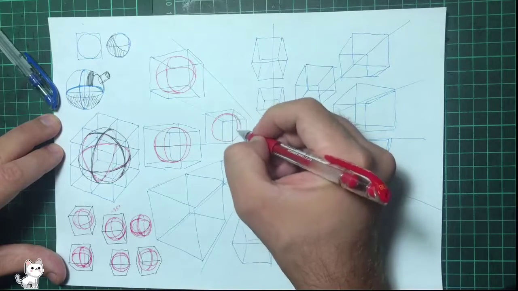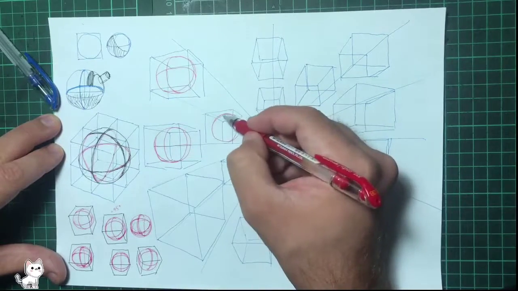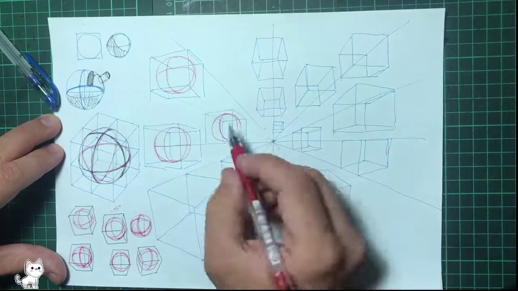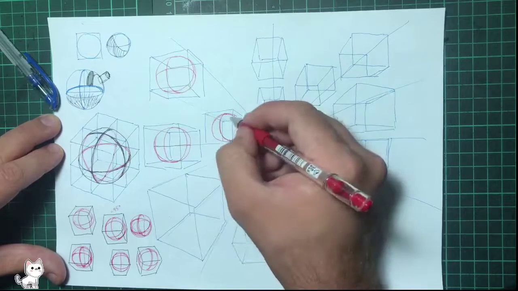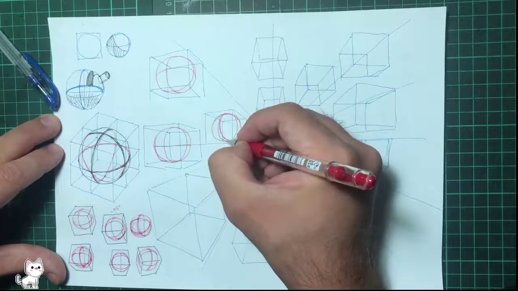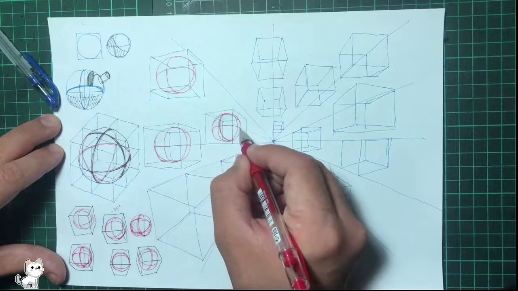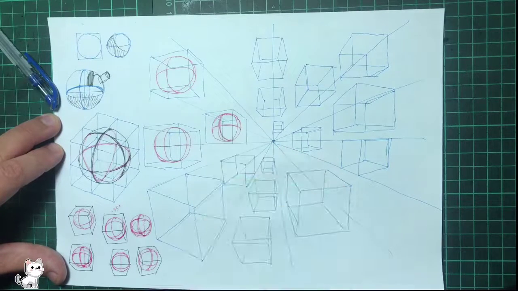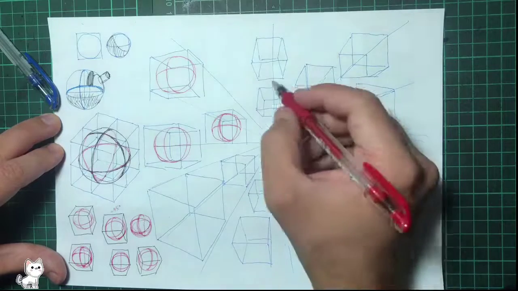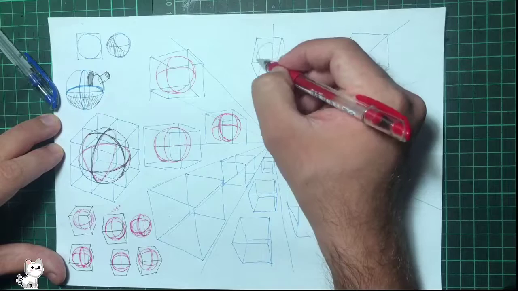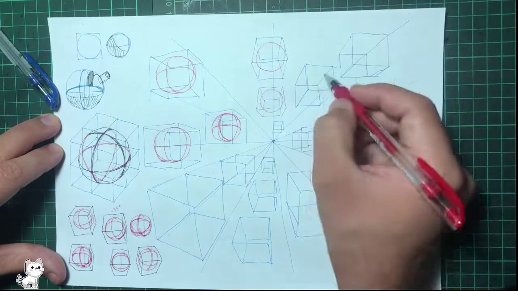So, a little here. Quite. Maybe even more. And a very, very narrow ellipse here. Okay, let's just draw circles.